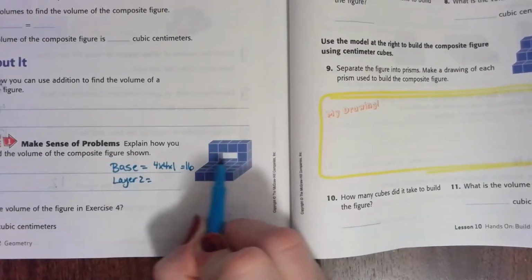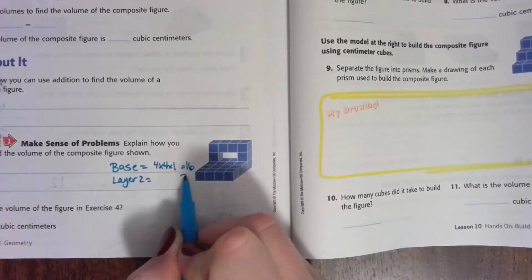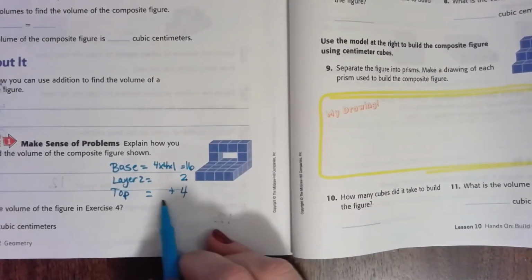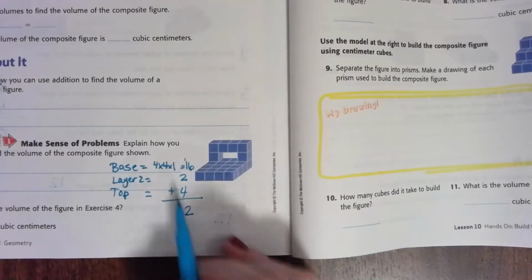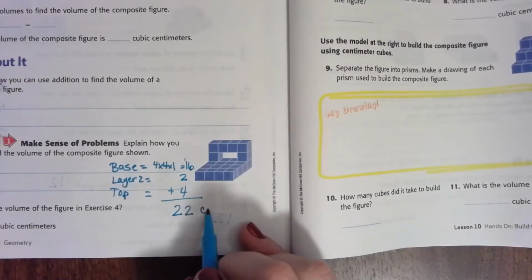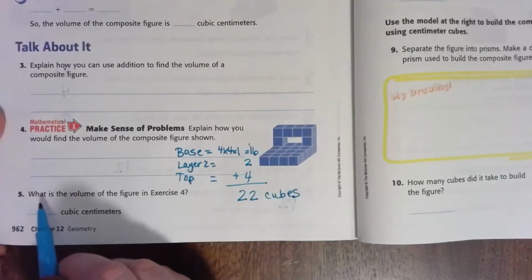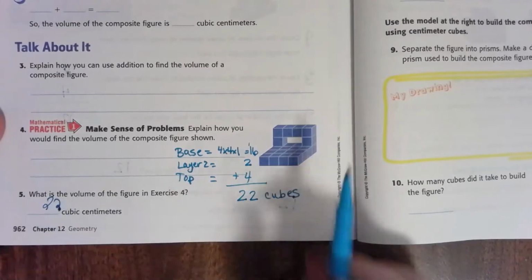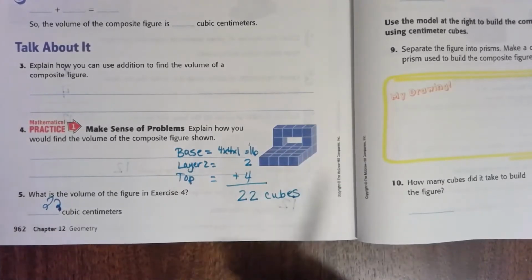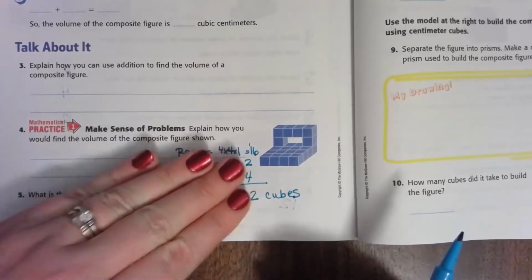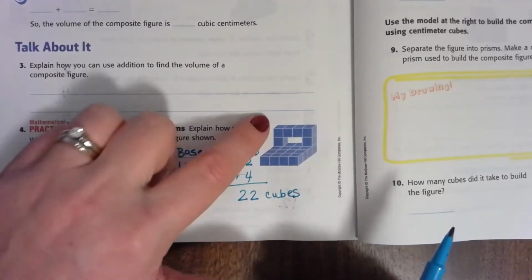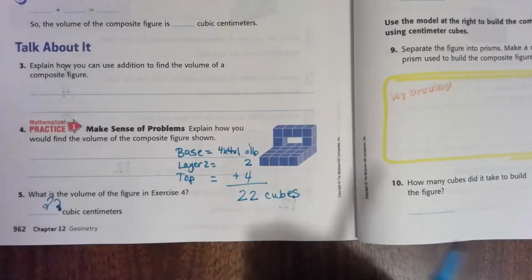Then we have layer 2, which just has those 2 cubes in it. See that with the space? So 2 cubes. Then the top layer is just 4 cubes across. So total, it would take 16, 18, 22 cubes to build that, which means that that volume then is 22 cubic centimeters. So if it took 22 cubes, it's 22 cubic centimeters. Okay, so this difference is that each layer has a different amount. That's the only difference with composite figures.